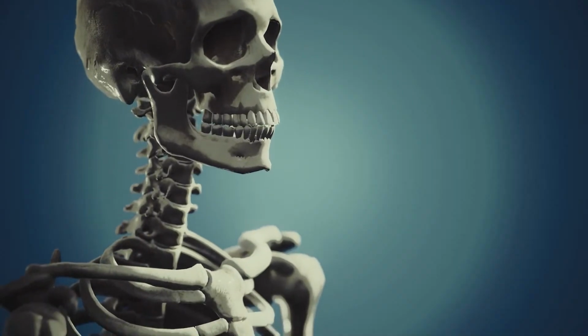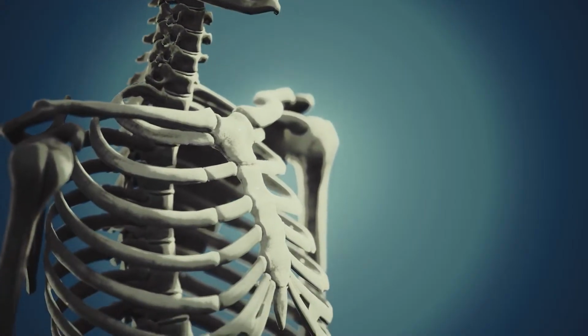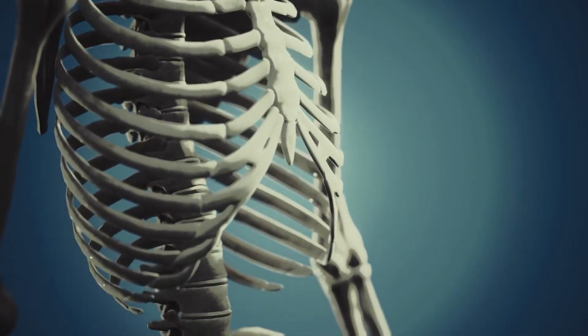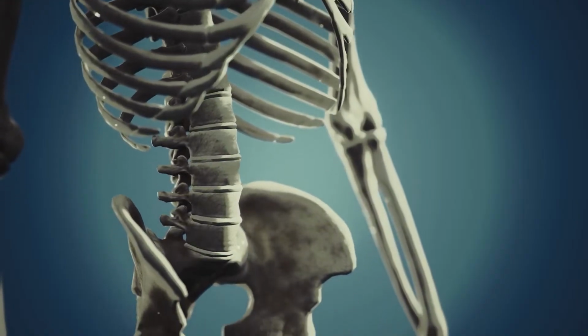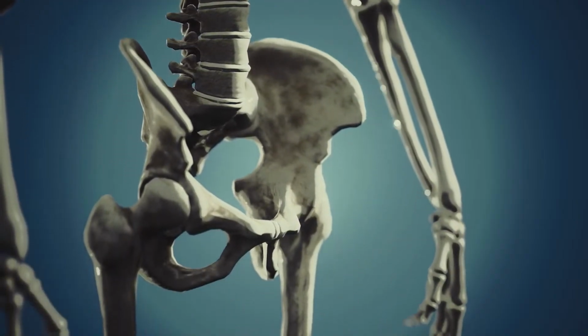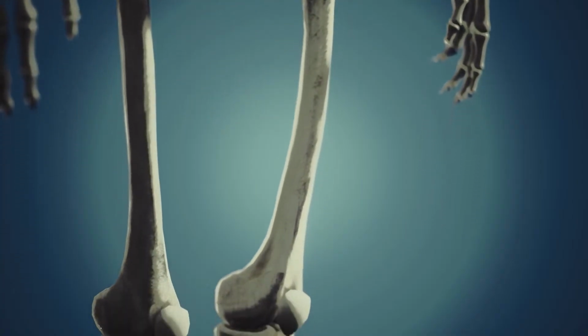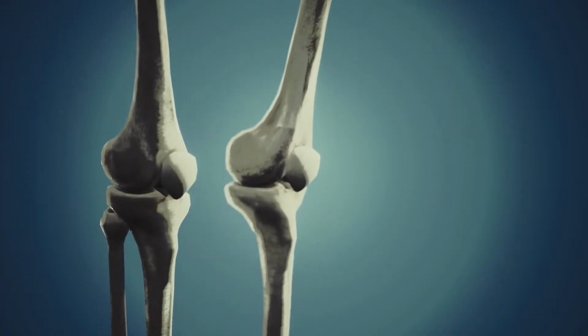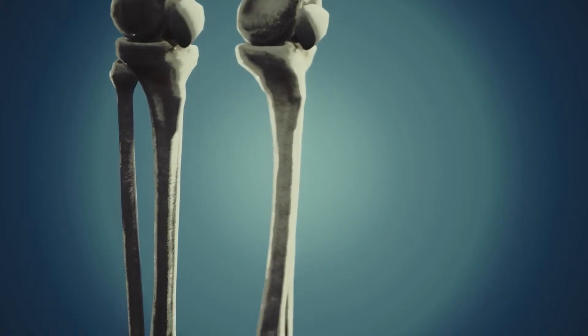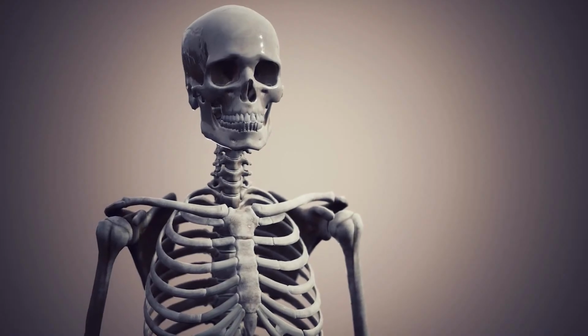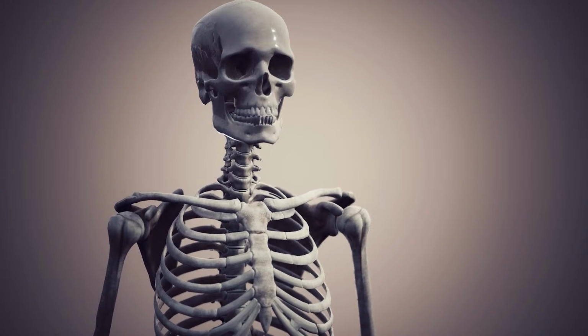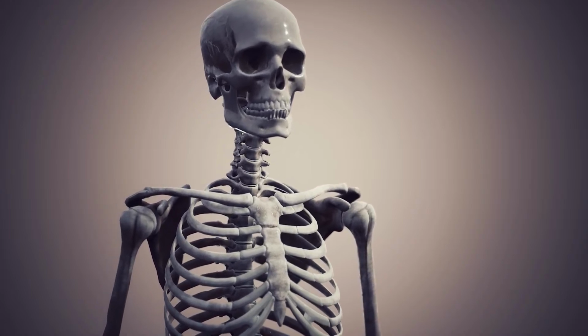Bones act as a storage site for minerals, such as calcium and phosphorus, which are essential for the proper functioning of the body. Endocrine function. The skeletal system produces hormones, such as osteocalcin and osteoprogesterone, which play a role in the regulation of metabolism and the immune system. Overall, the skeletal system plays a vital role in the health and function of the body.